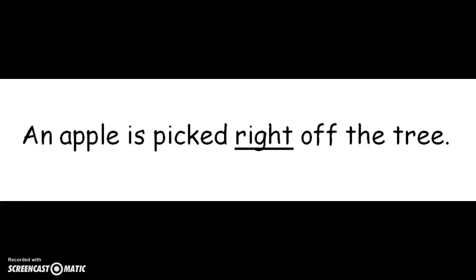Well, I know that the word right has different meanings. So to figure out the correct meaning in this sentence, I will look at the other words around this word. So we're looking at the words around the word right. I see that the apple is taken off the tree. Then I know that in this sentence, right means directly.